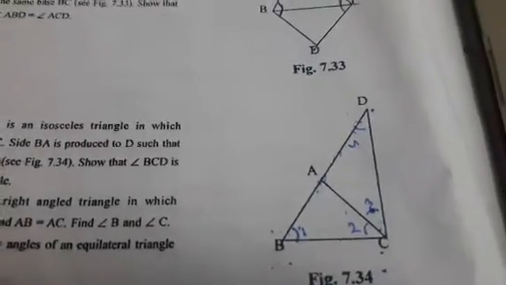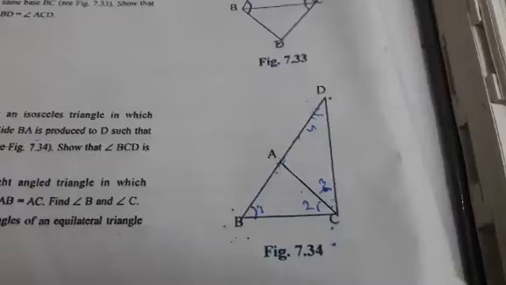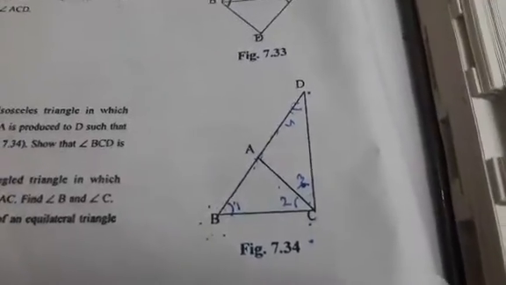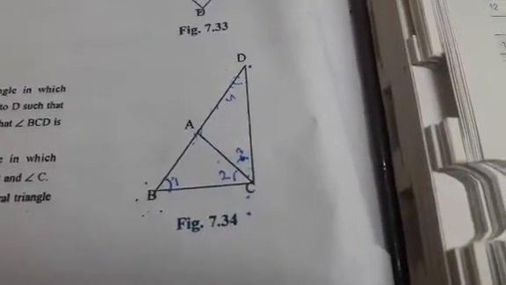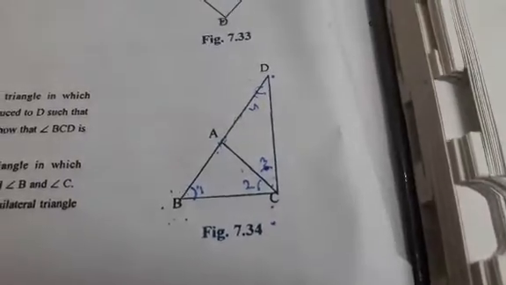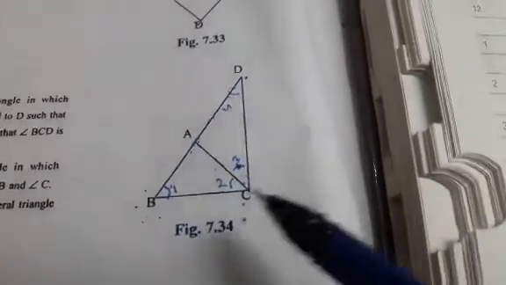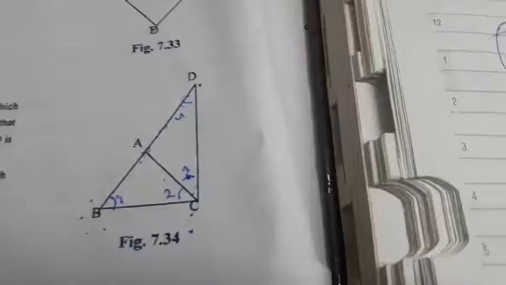Now, when I look at this whole triangle BCD, in triangle BCD, angle 1 plus angle 4 plus angle 2 plus 3, because angle C is 2 plus 3, is equal to 180 degrees. Right?